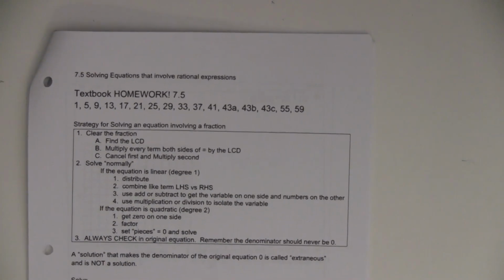Welcome back, my friends. We're going to go over the notes for 7.5, solving equations that involve rational expressions.